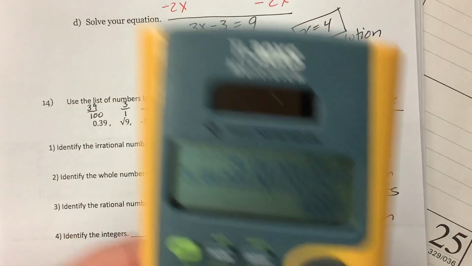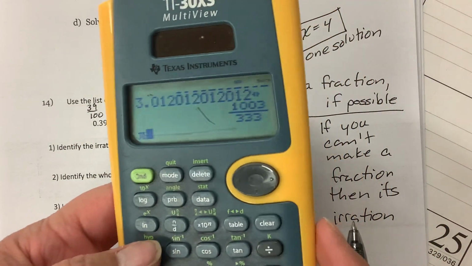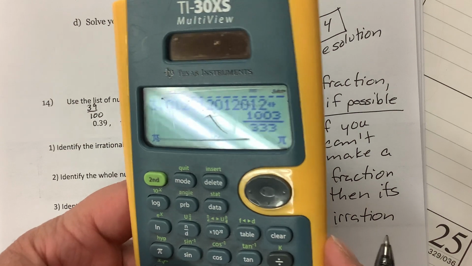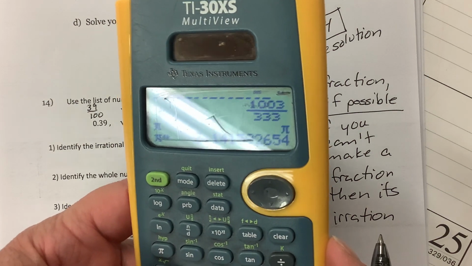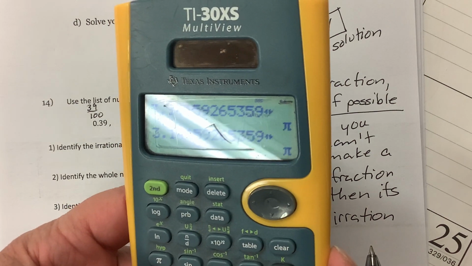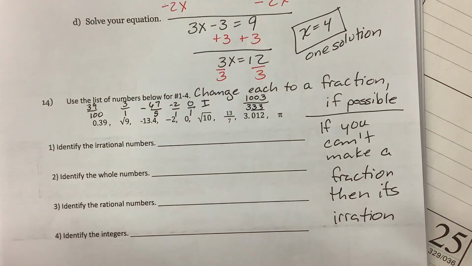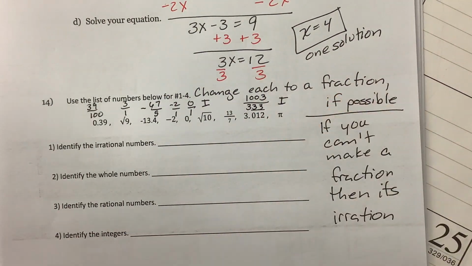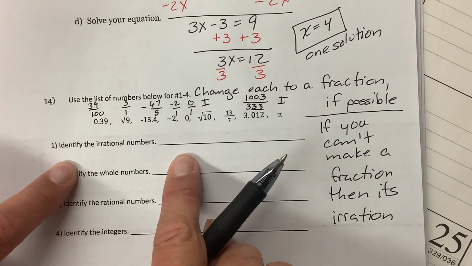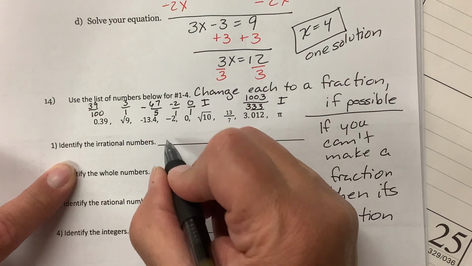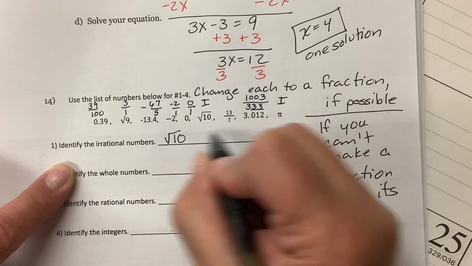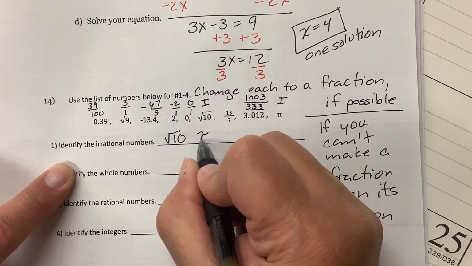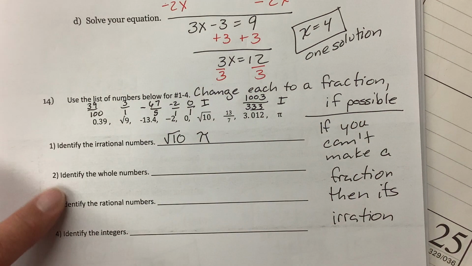How about pi? Let's try pi. I have a pi button. Here we go, pi button. Oh, double arrows again? No. Oh, darn it. Pi is irrational. It's not turning into anything. I'm going to put a little I over that one, too. Okay, identify the irrational numbers. Well, I know I have the square root of 10, and I have pi. Those are my irrational numbers from this list.